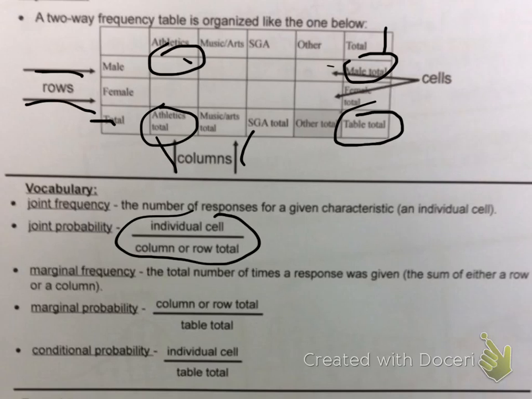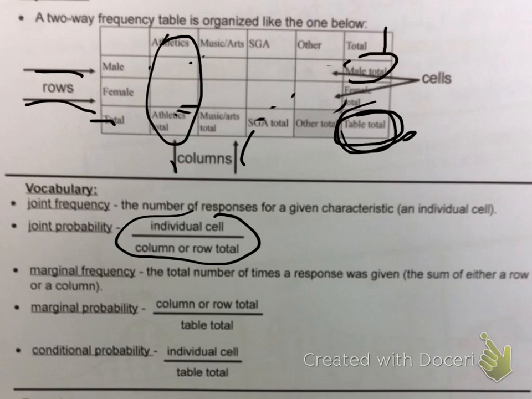Marginal frequency: the total number of times a response was given, the sum of either a row or column. So you just add up everything in this column, or you add up everything in this row. Marginal probability: column or row total. So on this one we would look at the total, let's say this column, and then put it over the total of the whole thing. Individual cell and table total, so let's just say we did male and SGA over the total.